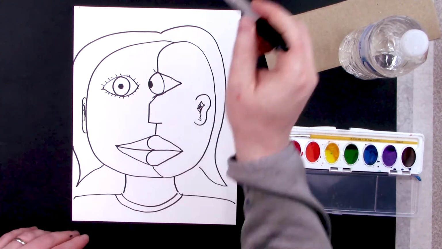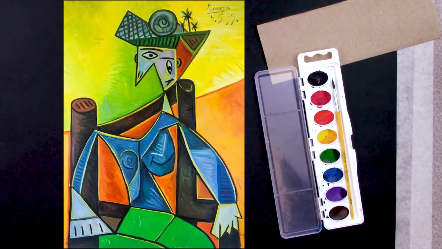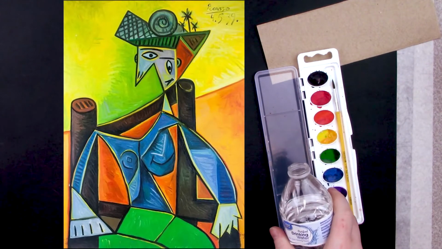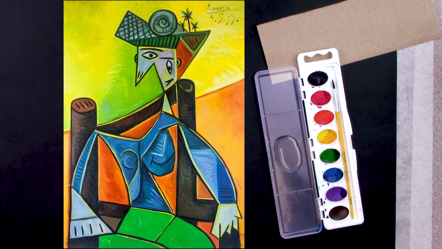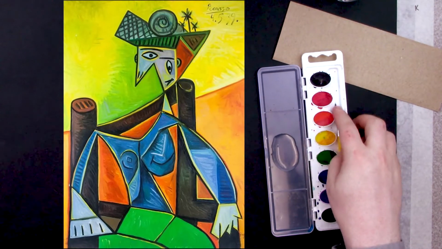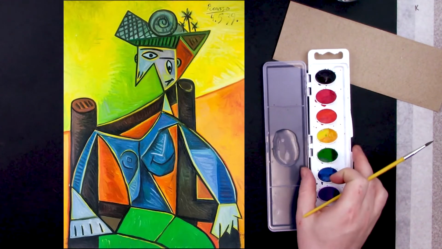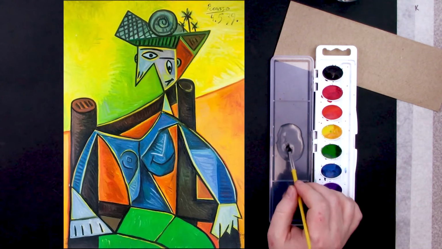And when we talk about color with Pablo Picasso's Cubist pictures, did he use realistic colors in his pictures? Nah. He used lots of different colors, and he kind of just made things whatever. Sometimes he used colors expressively to show feelings, but other times he just kind of used whatever colors he wanted.